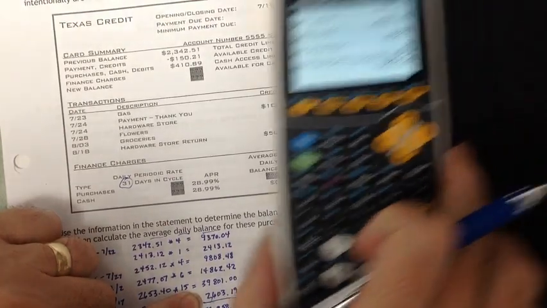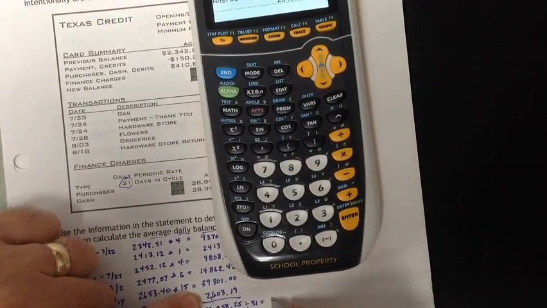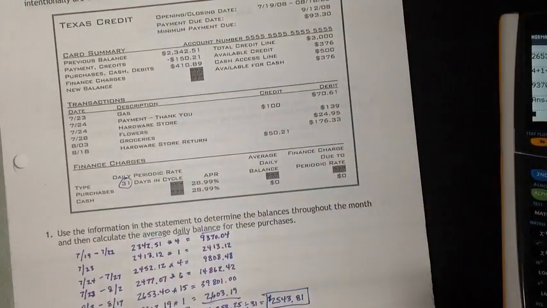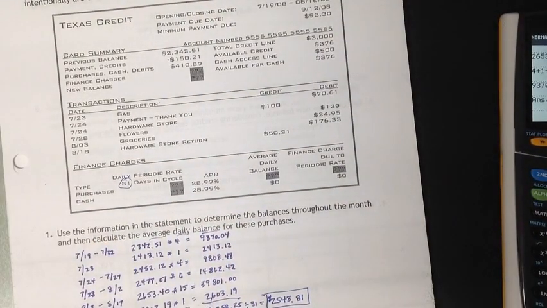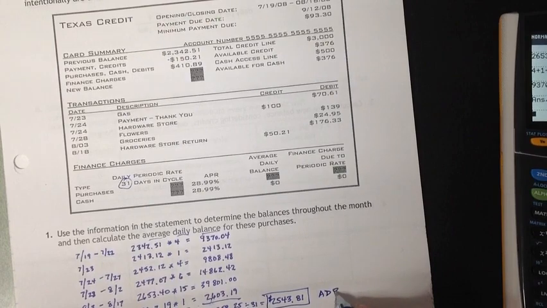Dividing that by 31 days gives me $2,543.81. And that looks pretty reasonable. Like I said, I thought it would be between $2,500 and $2,600, so that looks reasonable. All right, so there's my average daily balance, ADB.